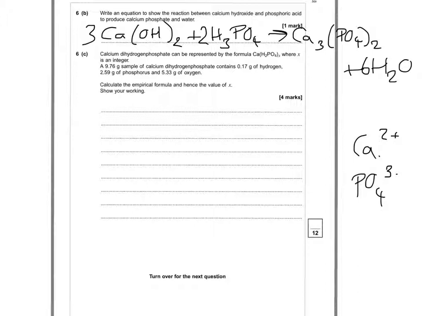Okay, part C. Calcium dihydrogen phosphate can be represented by that formula where X is an integer. A 9.76 gram sample contains 0.17 grams of hydrogen, and they've given you the masses of phosphorus and oxygen. Calculate the empirical formula and hence the value of X. Show your working. If you do not show your working, you do not get all the marks. It says in the mark scheme, if you get the answer with no working, only allow 1 mark out of the 4. Okay, so I've shown you how to set up empirical formula questions.